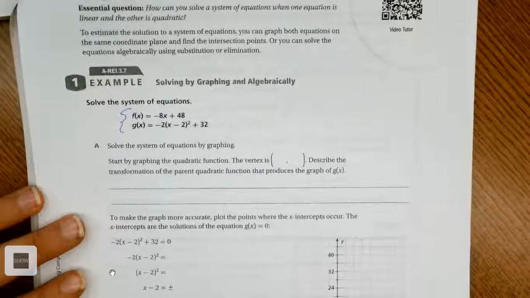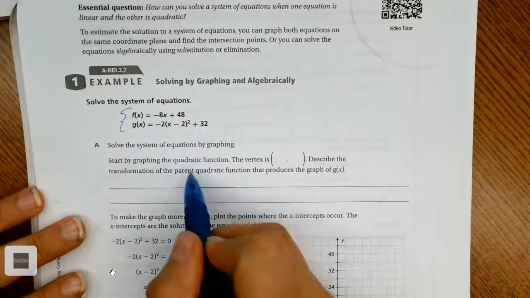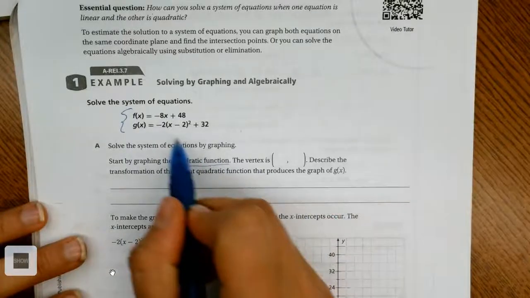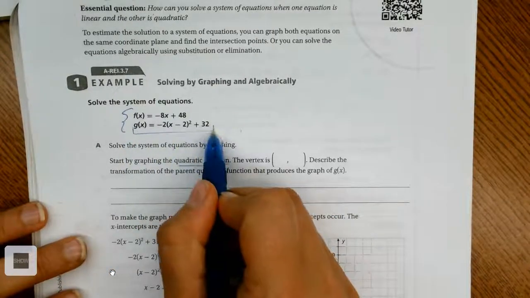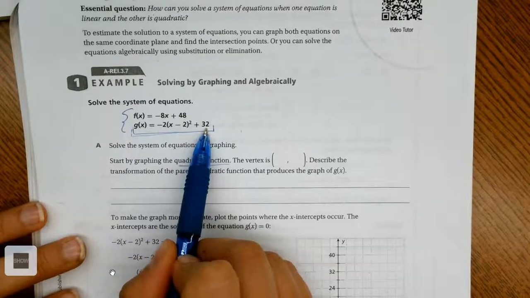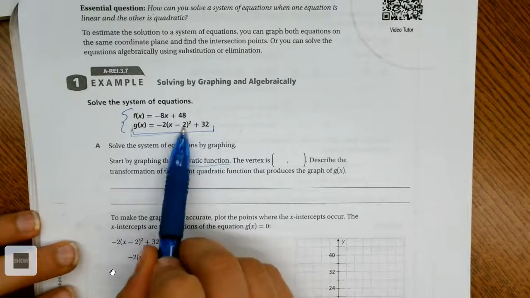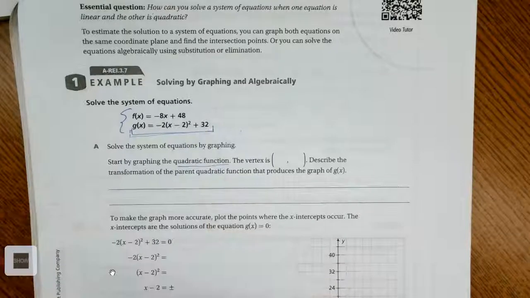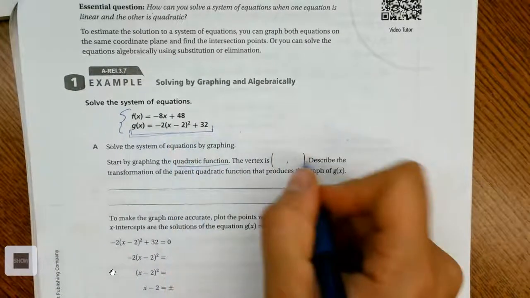So we're going to start by graphing the quadratic function. The vertex of this quadratic function, this one is in vertex form. So your vertex is always the opposite of what's in here, comma this, right? Because this is your left, right, opposite of what you think, up and down. So instead of it being at 0, 0, it's at 2, 32.